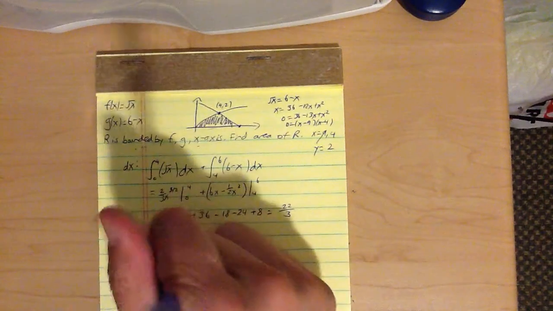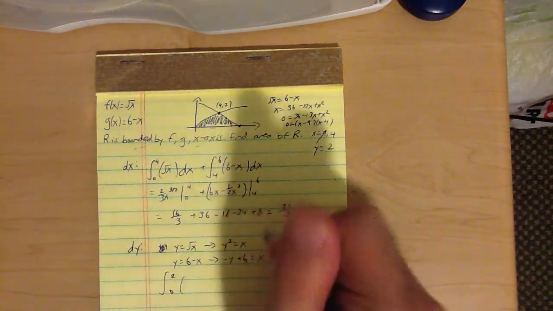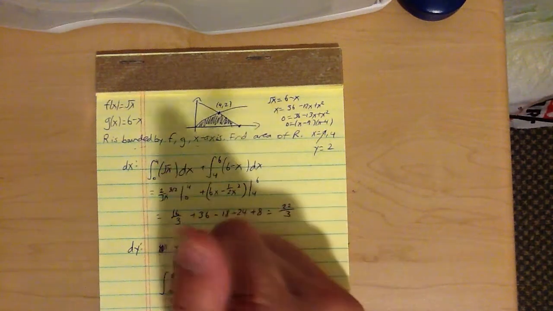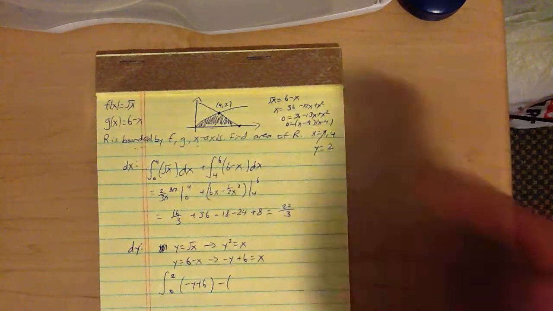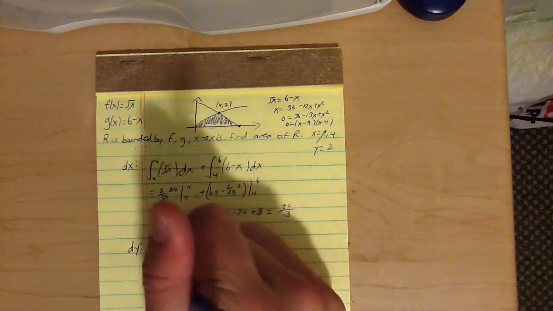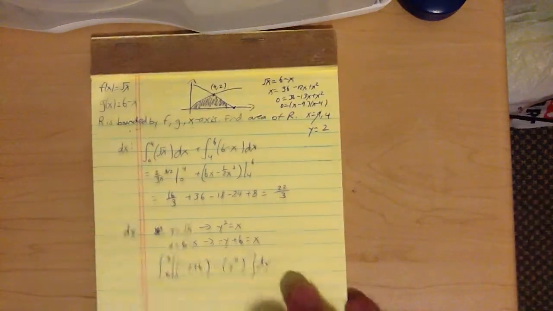We take our y bounds, which is from 0 to this point right here, which is y equals 2. So 0 to 2. Of our upper curve, which we said was the linear function, now in terms of y, so minus y plus 6, minus the lower curve, which is y squared, dy.